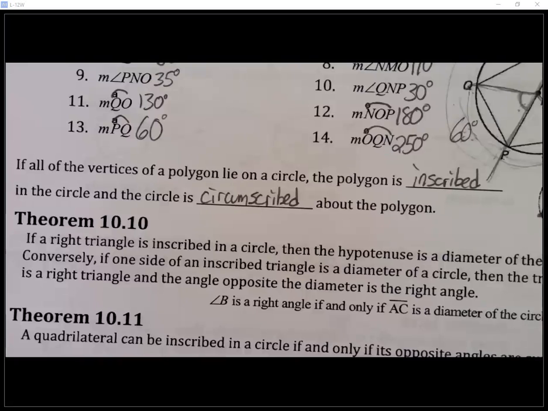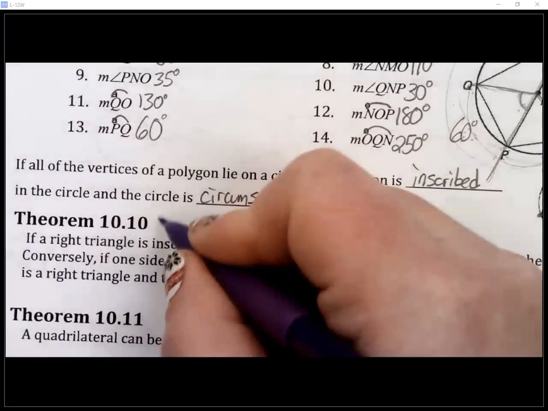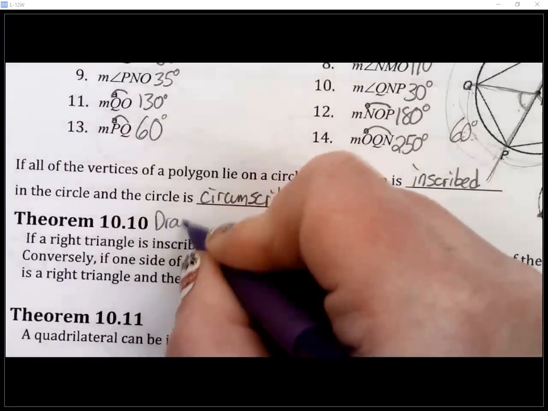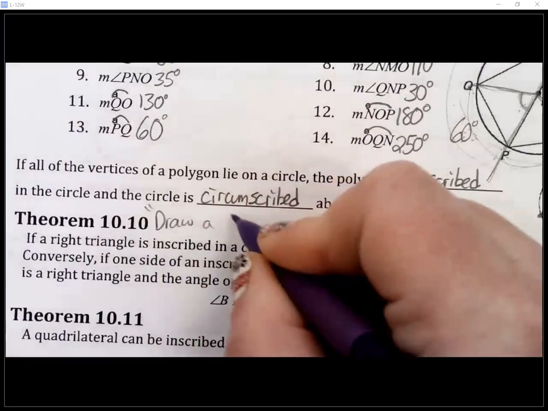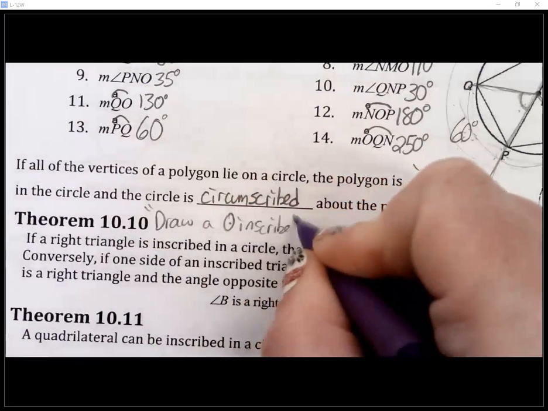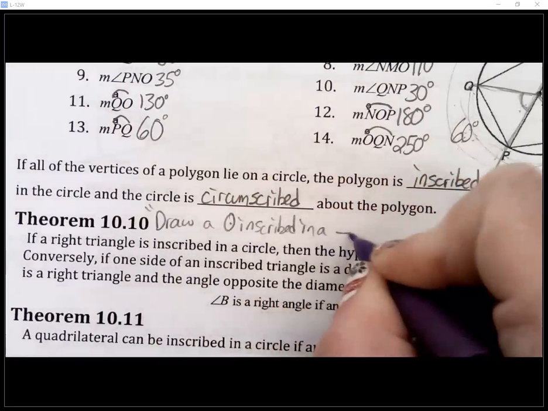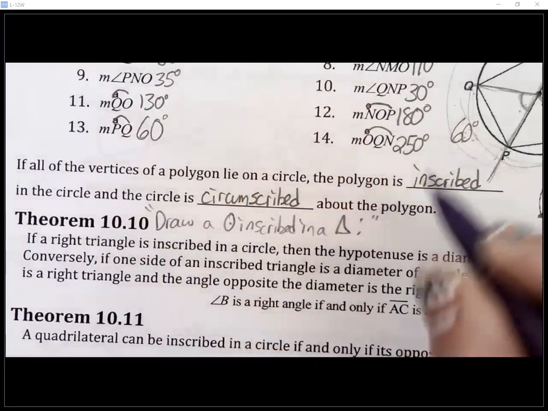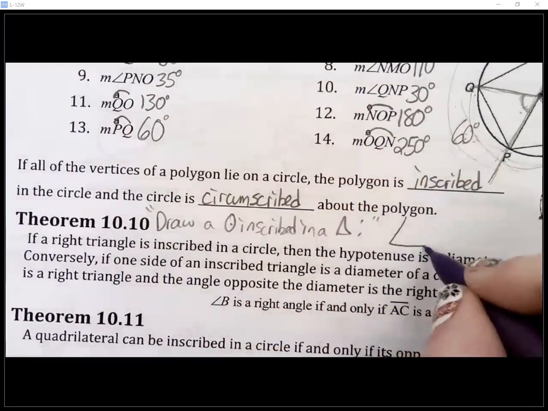Okay, so what did I say? I said, draw a circle inscribed in a triangle. You should have drawn something like this, a triangle, and then your circle would be on the inside.